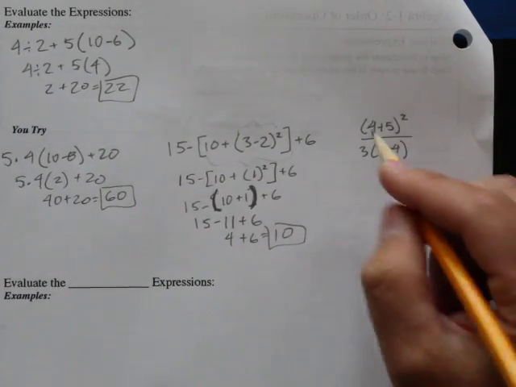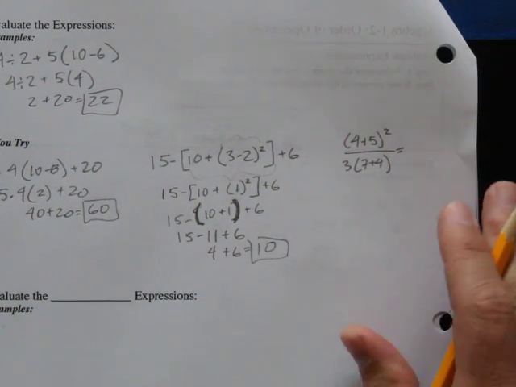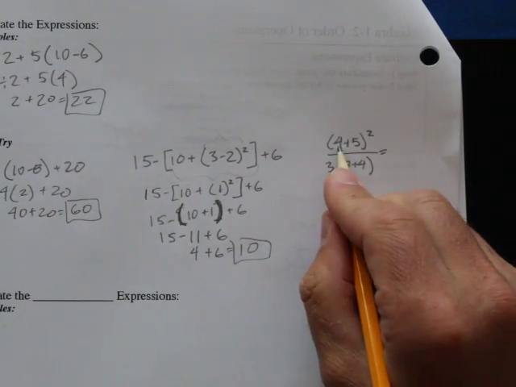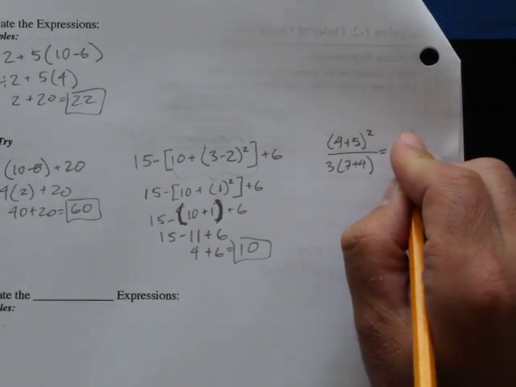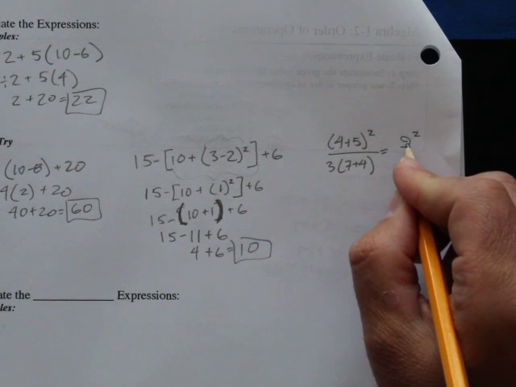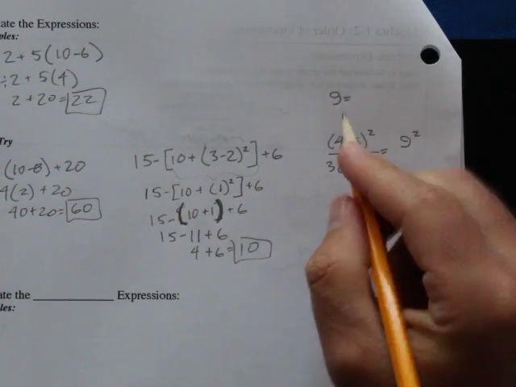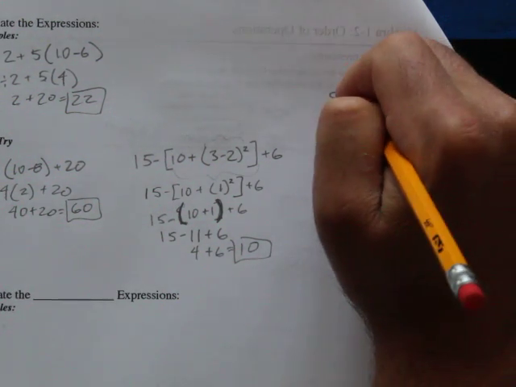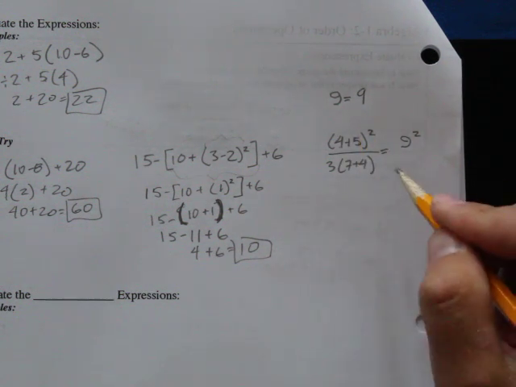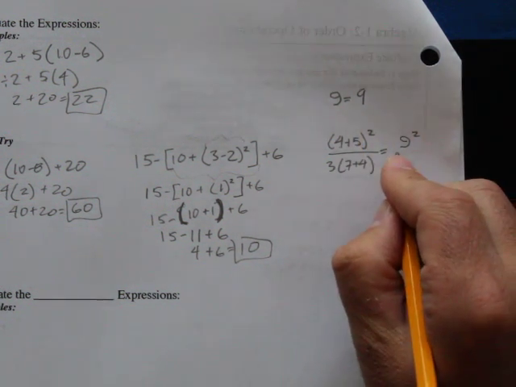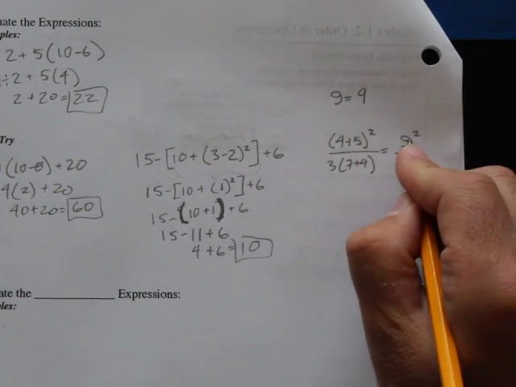And the last one you try here, I'm going to just kind of go to the side here. 4 plus 5 is 9, so I've got 9 squared. Now, you might notice that I draw my 9s differently than you might. If you see this G-looking thing, it's a 9. You might draw a 9 like that. I draw a 9 like this. That's just the way I learned it, and I like it better than that. So anyway, there it is, 9 squared.